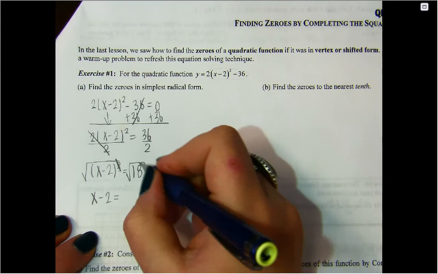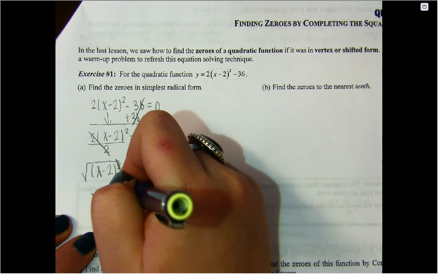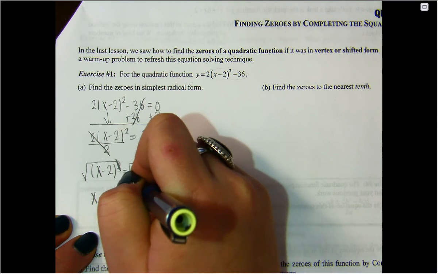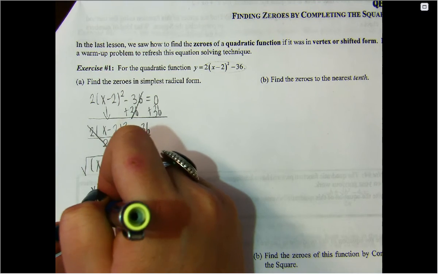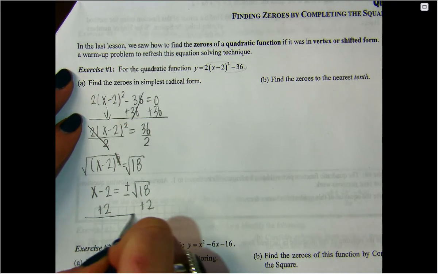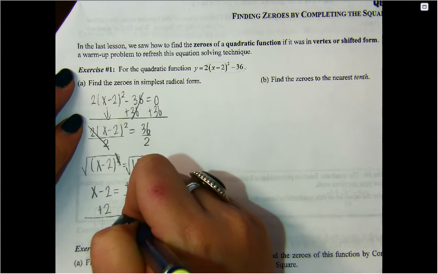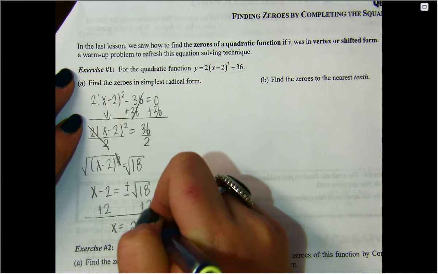And then on this side, you're going to have a plus or a minus radical 18. Now let's add 2 to both sides to get x all by itself. And we have that x equals, I'm going to put the 2 first, so positive 2 plus or minus radical 18.